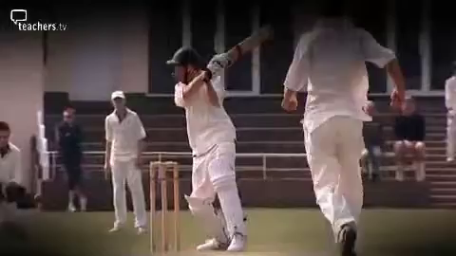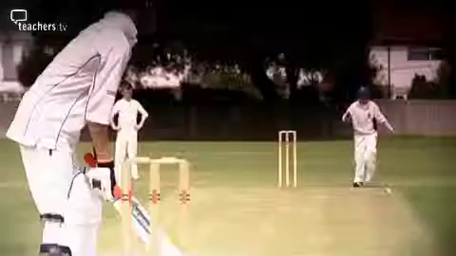When the boys go out to bat, we tell them basically to run as much as they can, but it's all about risk assessment. If they can angle the bat and hit the ball into gaps, there's less risk and they're more likely to stay in.